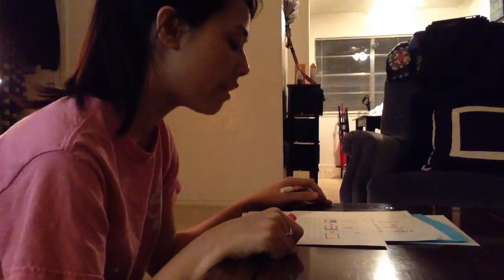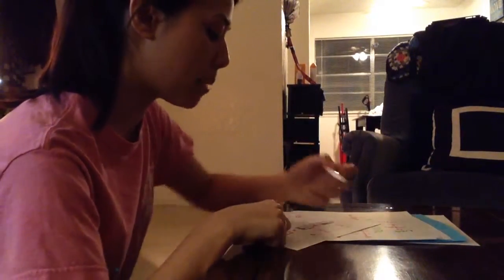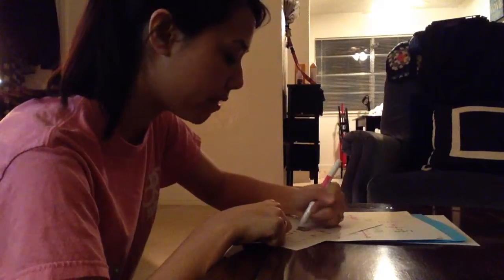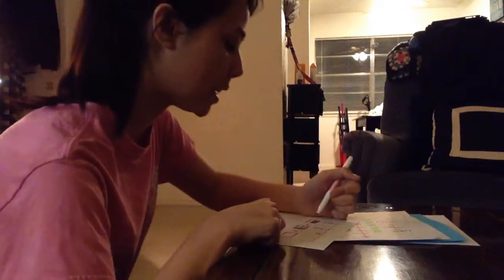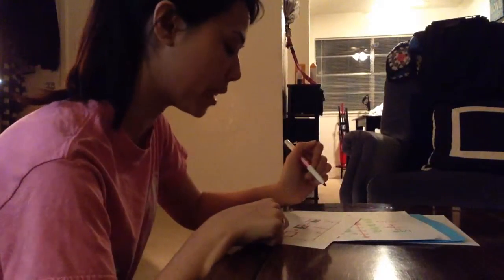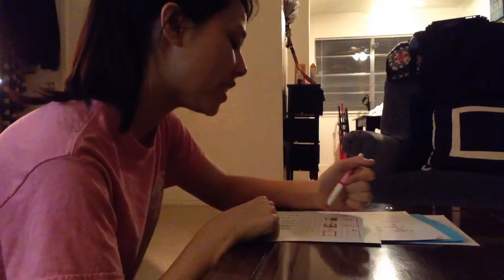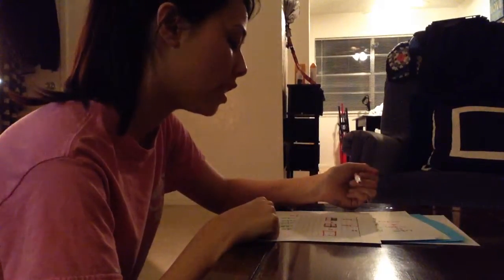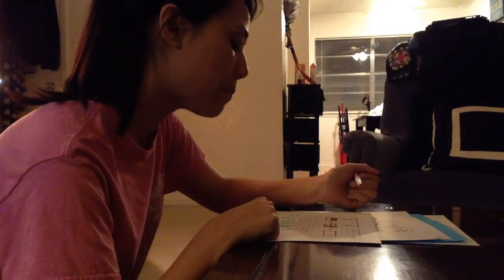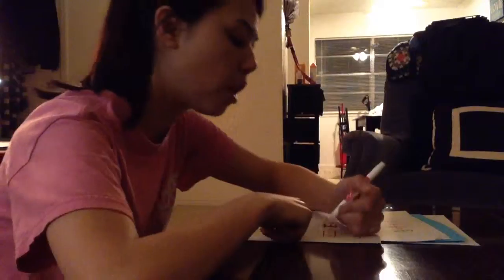Okay, so now they have equal sized pieces in each of the squares. We have 6 equal pieces in our first square, and we have 6 equal pieces in our second square.